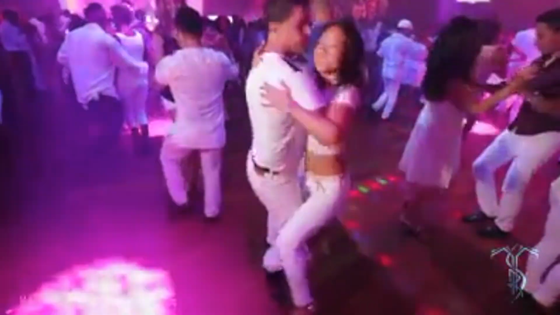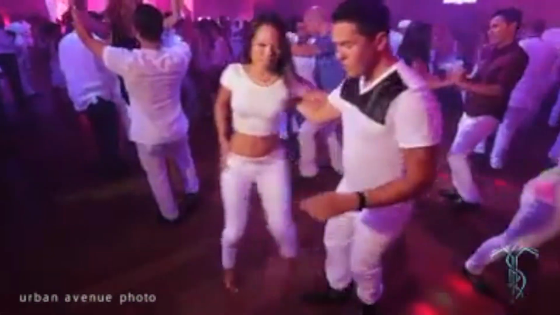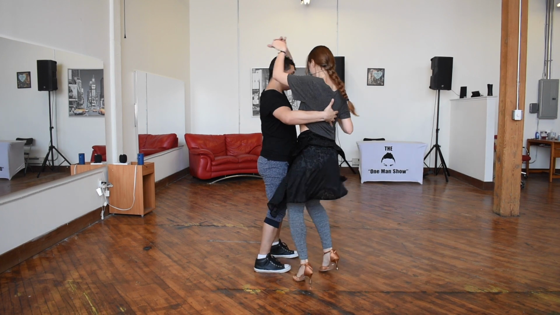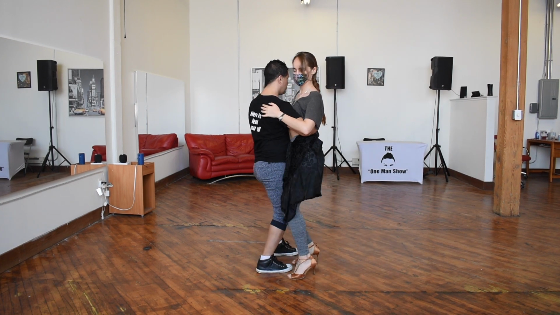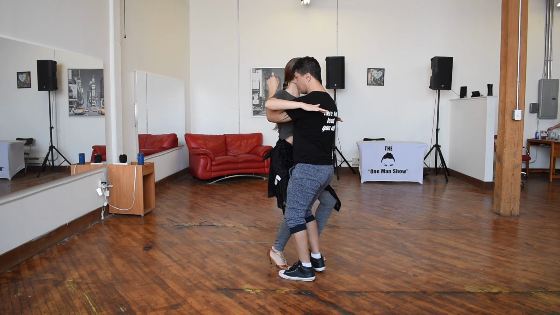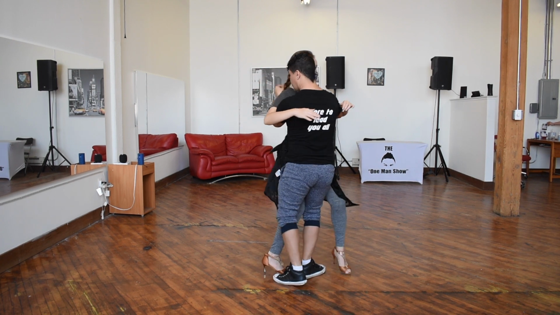True close position is being chest to chest, like an embrace, a hug. You hold the partner like so. I like to use my arms to hold the partner rather than my hands. I feel that it guides her best. From here, an in-place step or hook step can work just fine.